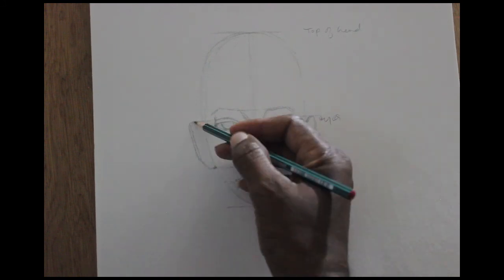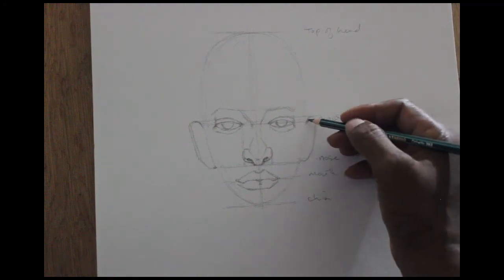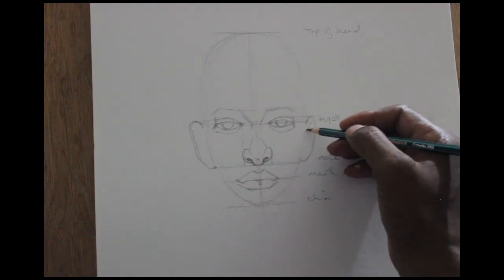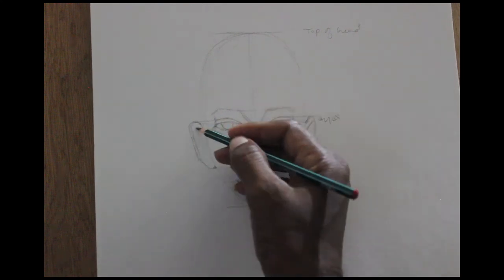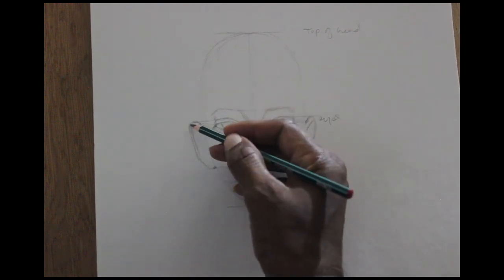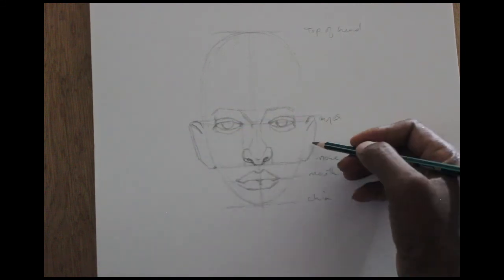Alright, the next thing we are going to look for is to put in some little things, for example, like here, the tip of the ears at the top. Like on the right side, we put it on the left side, tip of the ear.